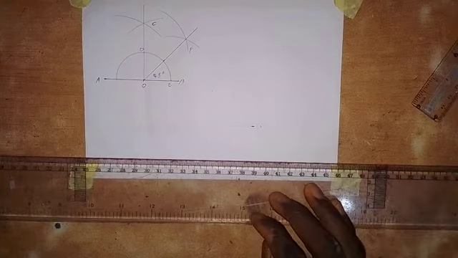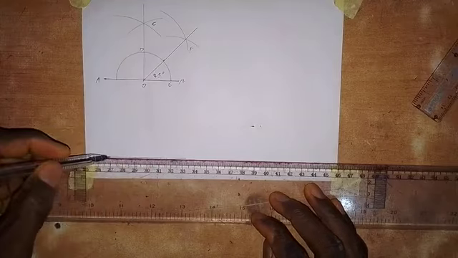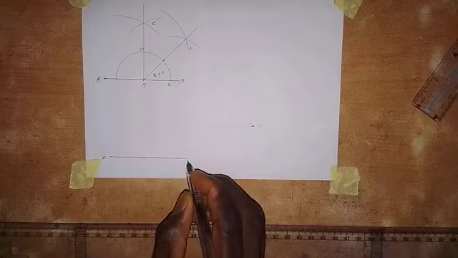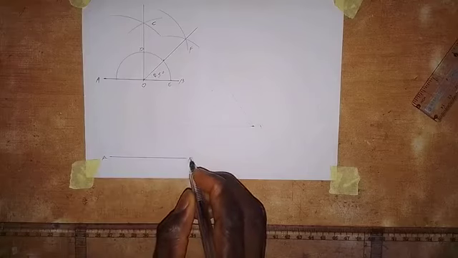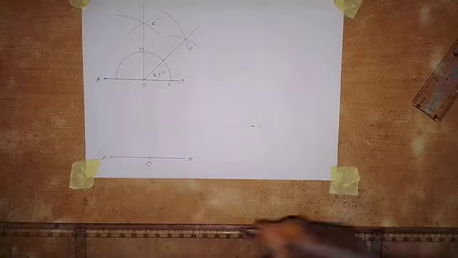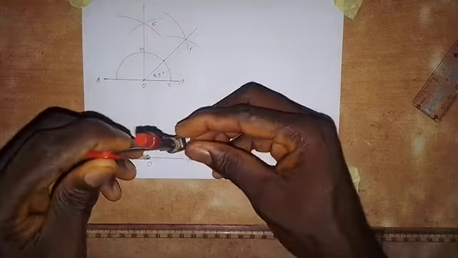So for angle 30 degree, what we have to do is to draw a horizontal line like this, okay? And here we have this line, let's call it line AB. Somewhere in the middle of the line, we have point O. What we have to do now is to take a compass, put the pinpoint here at point O, and then extend the pen point to a convenient radius.